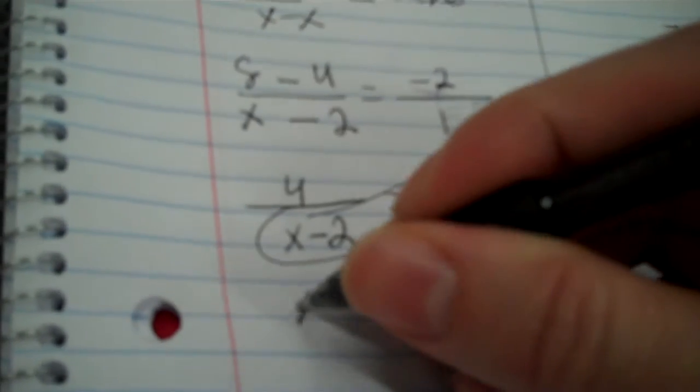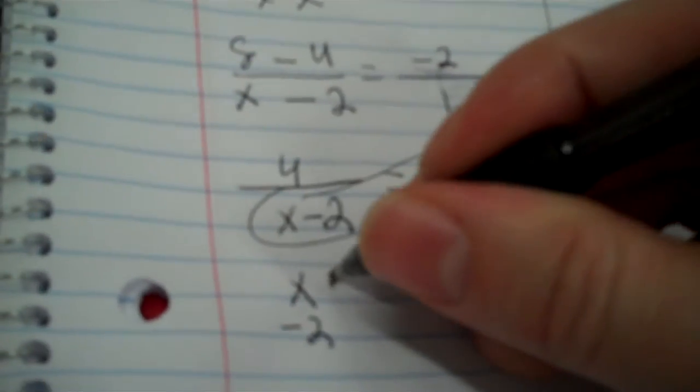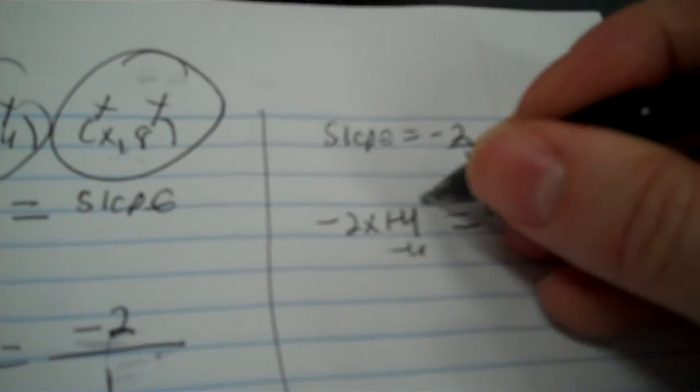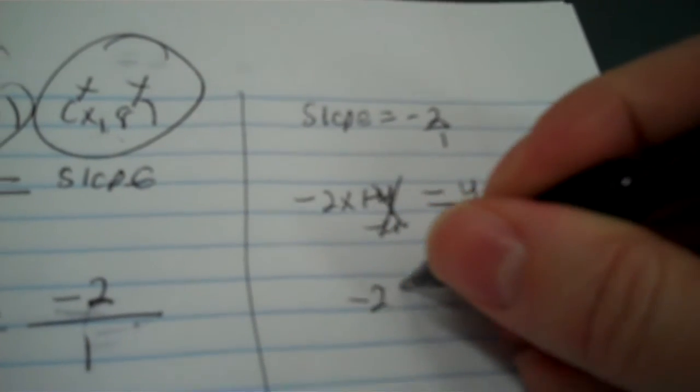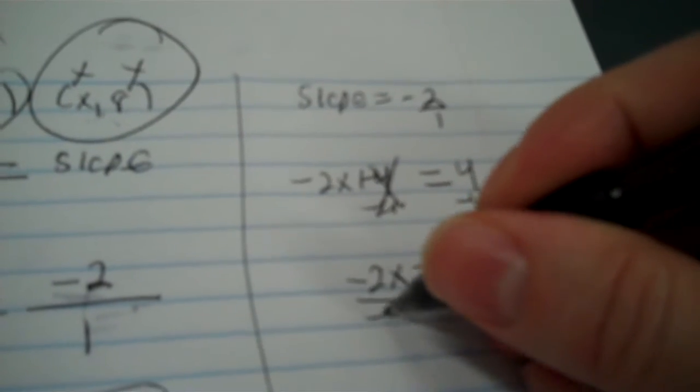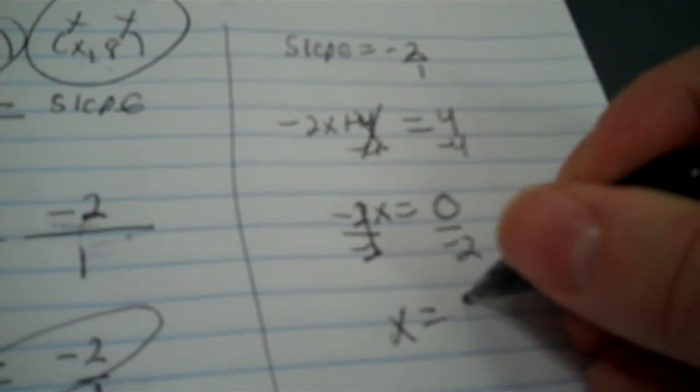8 minus 4 is 4, x minus 2 I just leave as x minus 2 because now I have to solve for the x. So circle the diagonal, you have an x and a minus 2. So you take those both times your negative 2. That's going to be negative 2x, and that's 4. So over here I got negative 2x plus 4. On the other side, 4 times 1 is 4. So you would subtract 4, and you get 0. Then divide by negative 2, and I would still get 0. That's okay, you can get 0, there'd just be 0, 8 would be the coordinate.